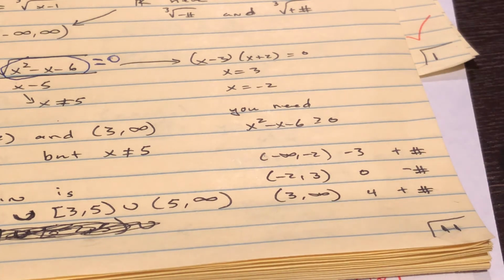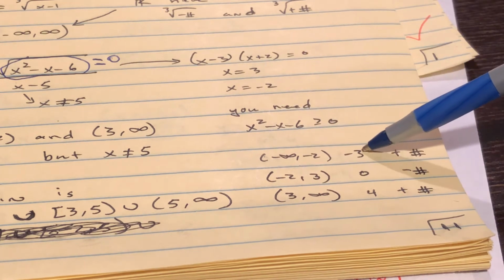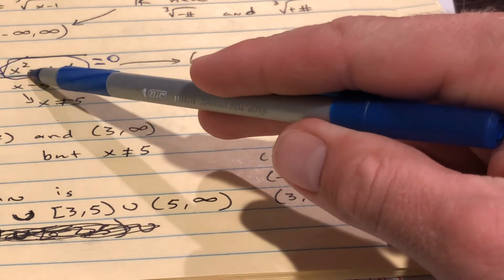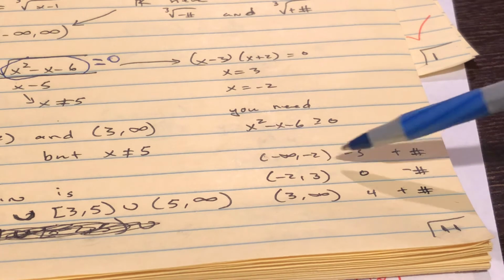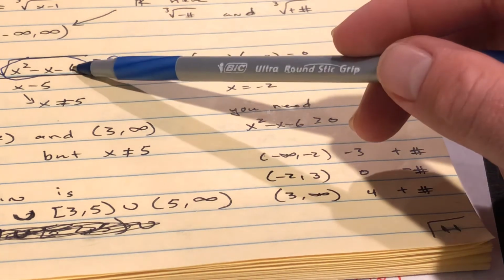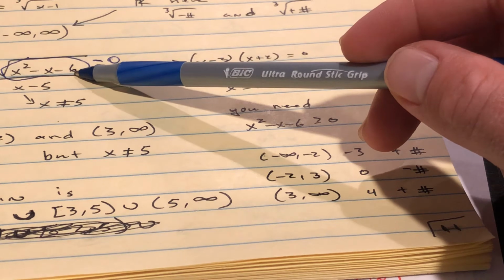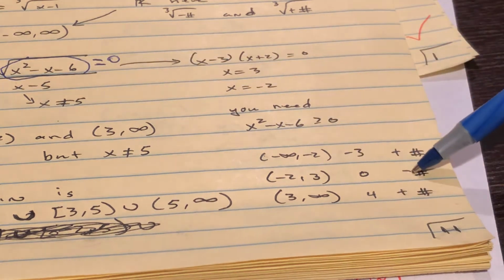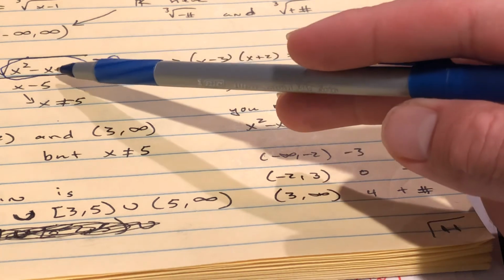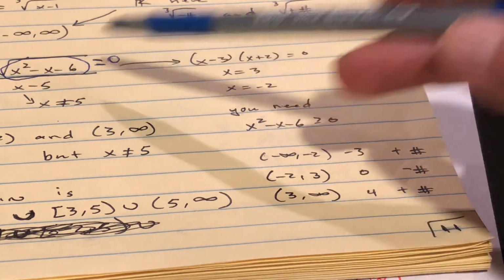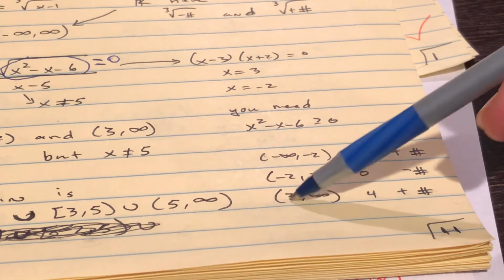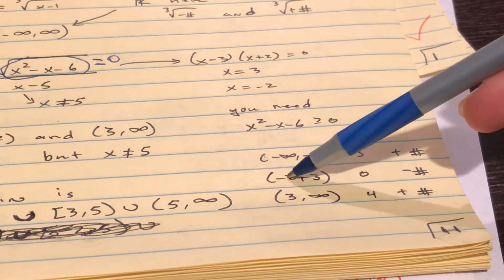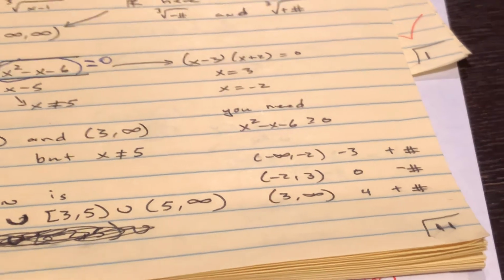You know that you are allowed to take the square root of 0 or a positive number. So when I plug negative 3 in there, I get 9 plus 3 minus 6, which is 6, a positive number. That's a-okay. If I plug 0 into the square root, I get the square root of negative 6, which is no bueno. Imaginary number. When I plug 4 in, I get, I think, 6 again. Positive number. So negative infinity to negative 2, valid. 3 to infinity, valid. From negative 2 to 3, not good. So the domain is shaping up here now.